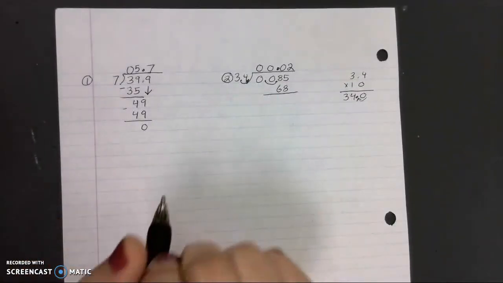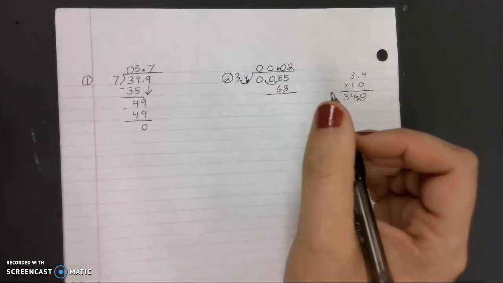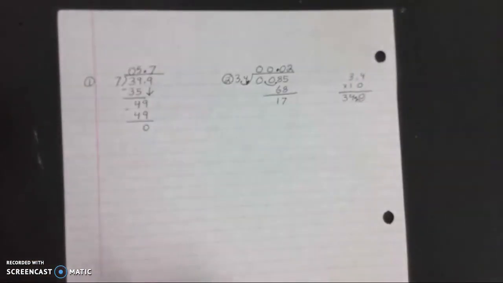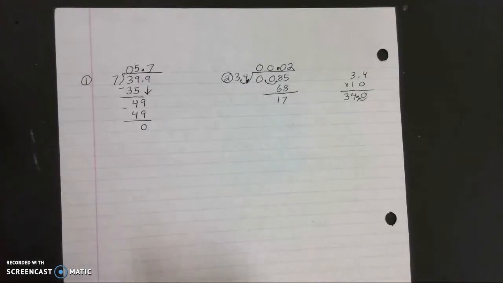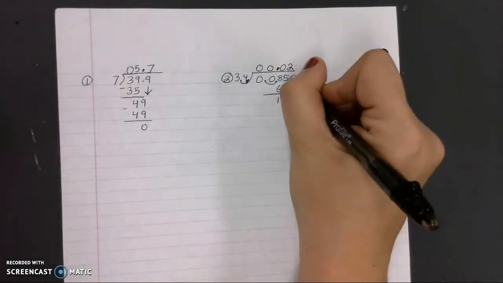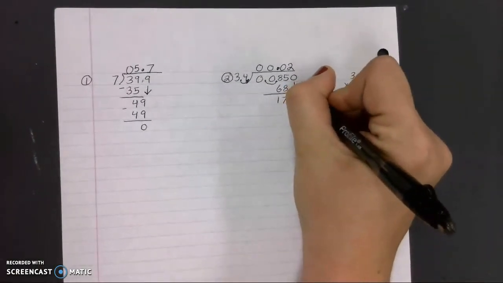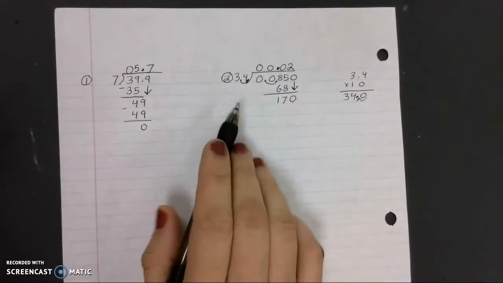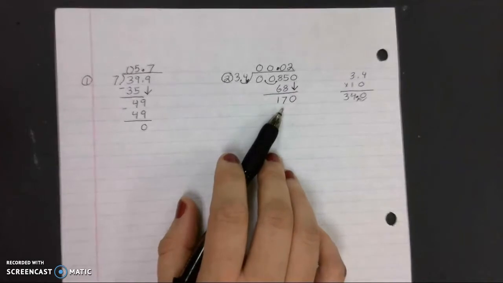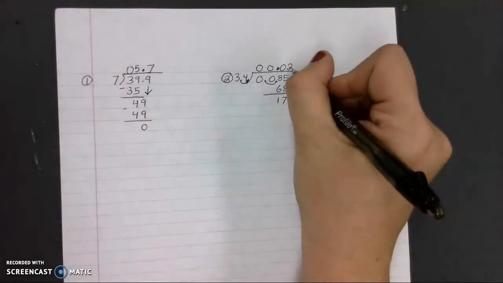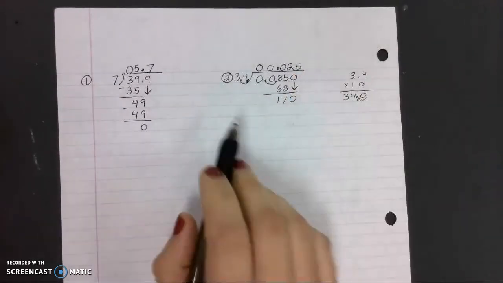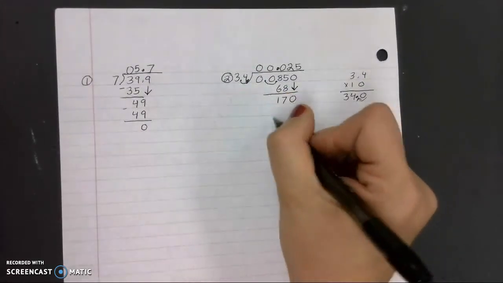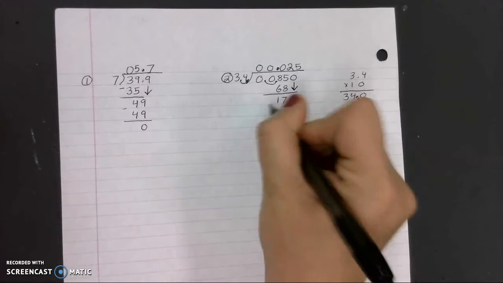Okay, so I'm ready to subtract. 85 minus 68 is 17. Now I still have a remainder, so I need to add a 0 up here, and I need to bring down my 0. And we're ready to see how many times 34 can go into 170, which is 5 times. So we're going to multiply 34 times 5, which is actually 170.